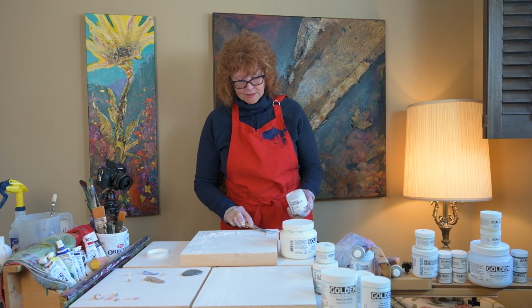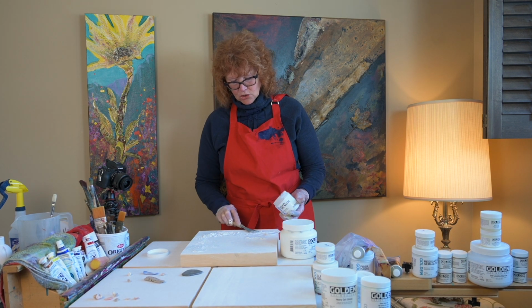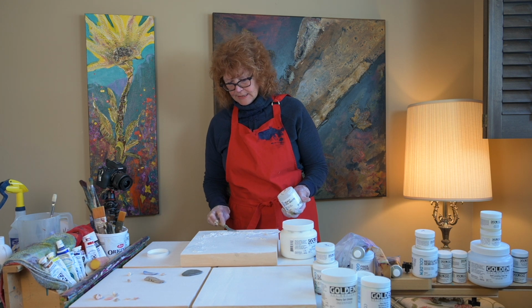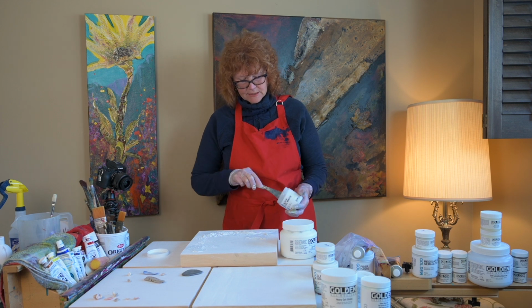I'm gonna put some shells and things in this corner. So I'm building this up. Take it right off to the sides.